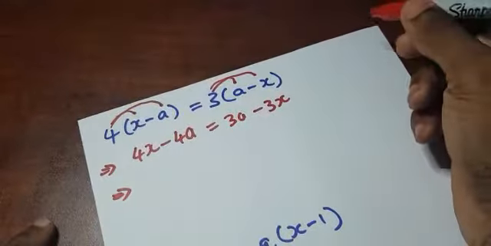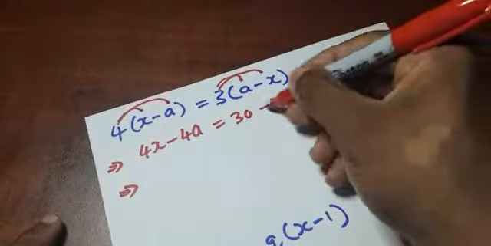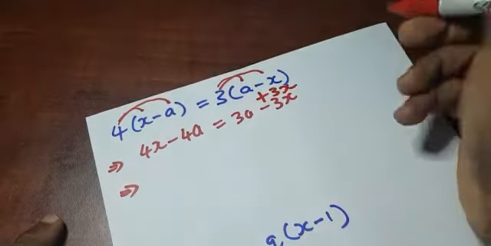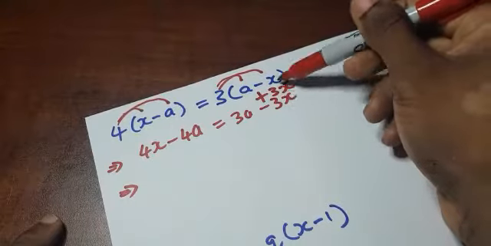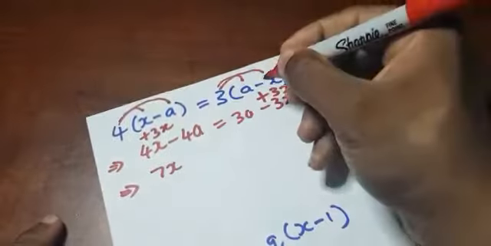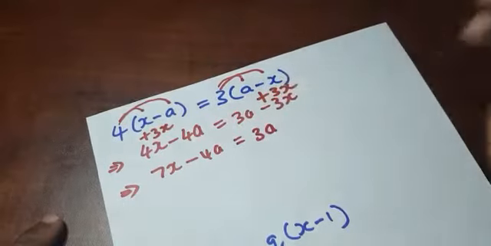From here, we want to have the x's on the left side. So this minus 3x, we remove it by doing the opposite, by adding 3x here, and then we add 3x over this side to balance the equation. Now we have 7x minus 4a is equal to 3a.